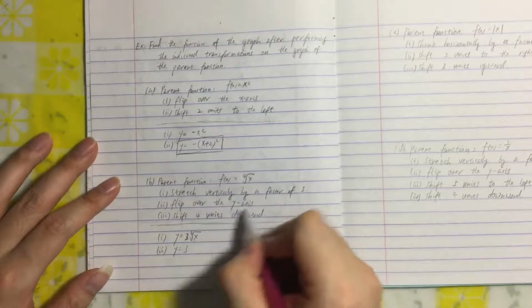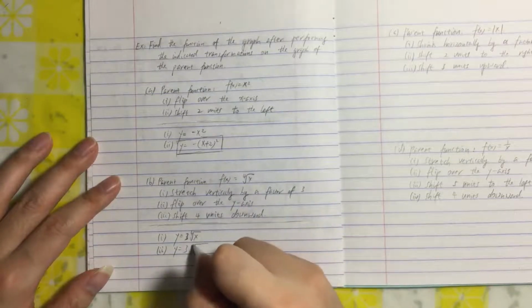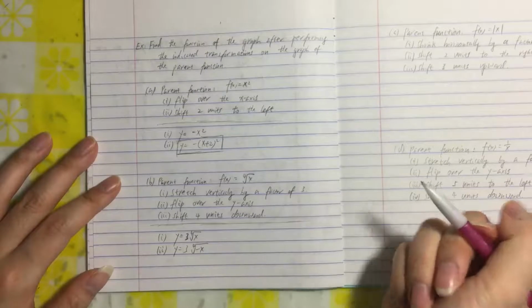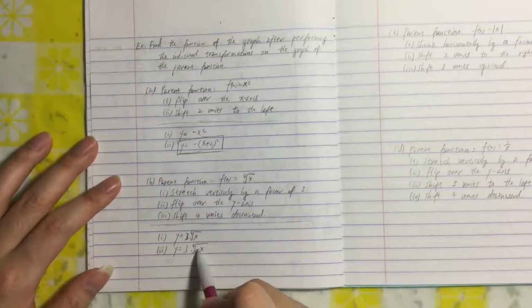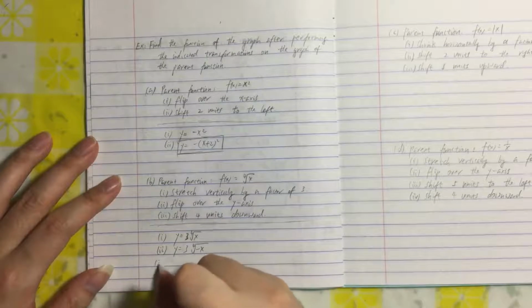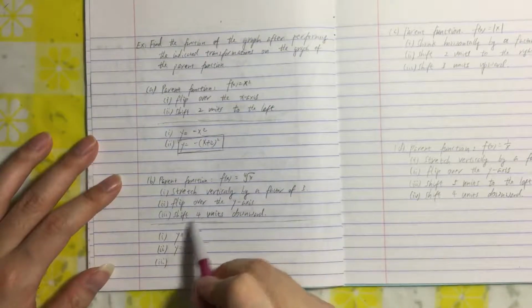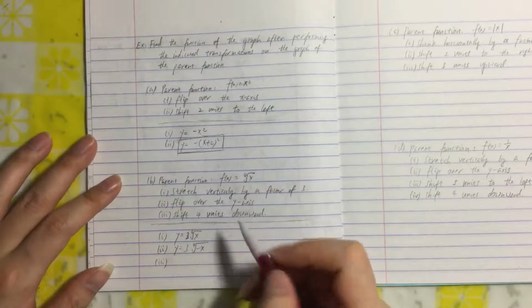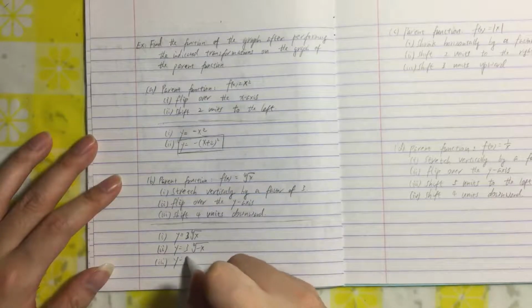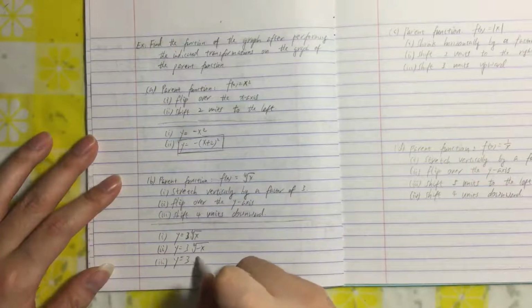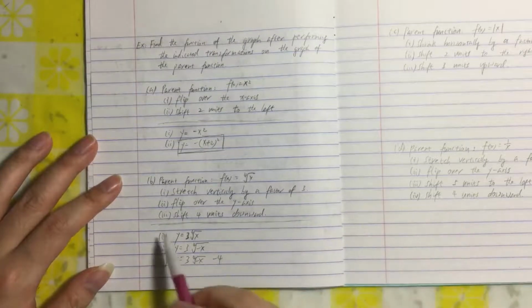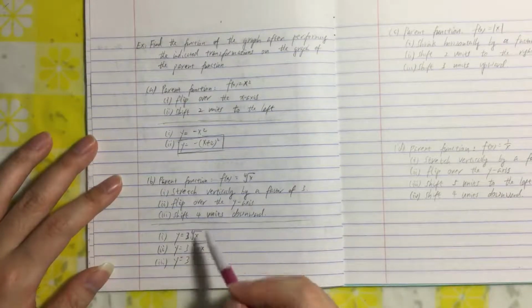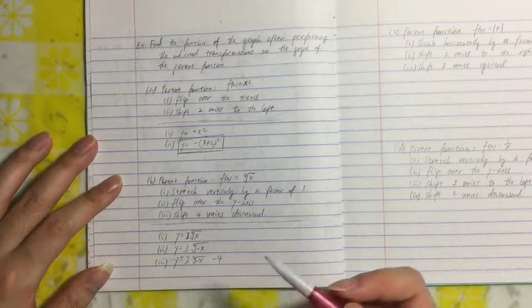If we flip the graph over the y-axis, add a negative sign in front of x. Next, shift the graph 4 units downward. If we shift the graph 4 units downward, subtract 4 from the entire function.